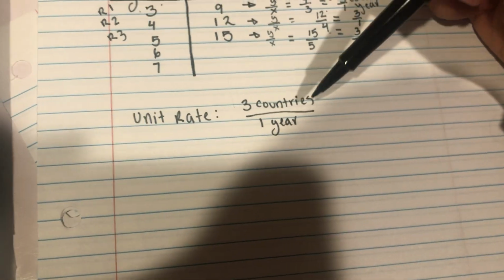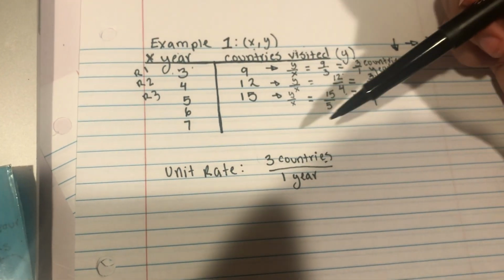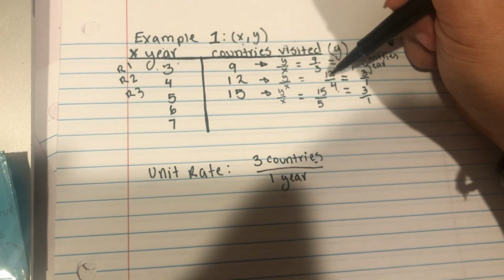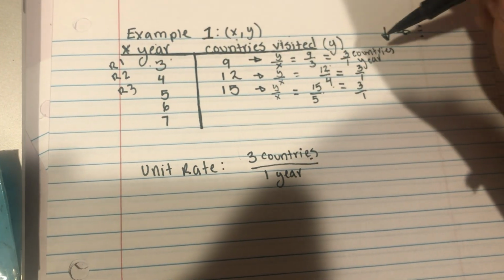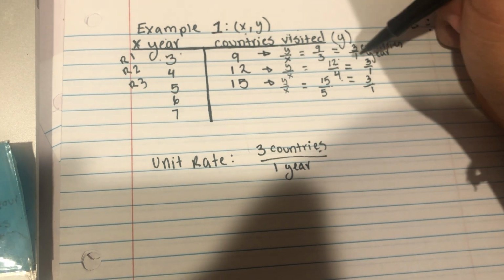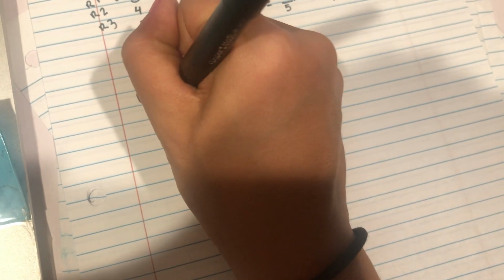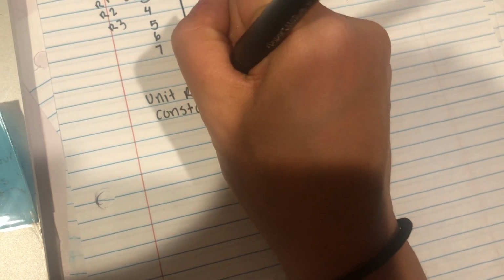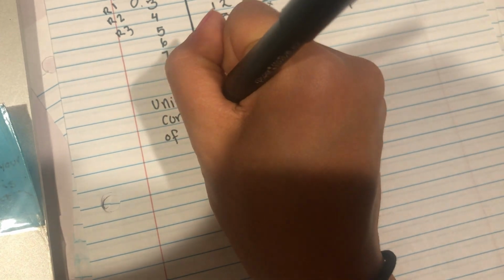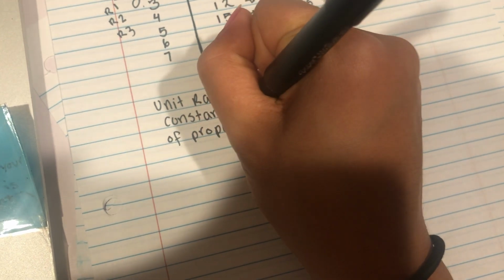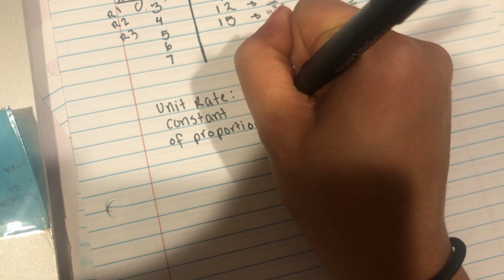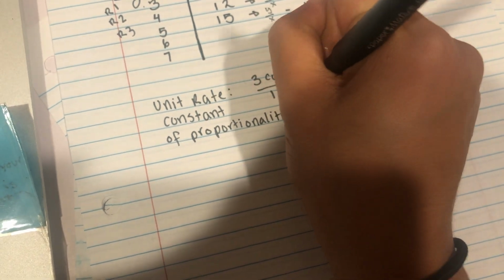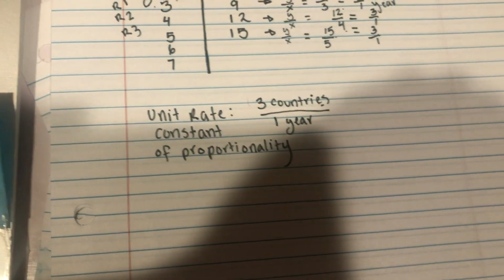So what I noticed is that all of my ratios will always simplify to my unit rate, which is also known as the constant of proportionality. The constant of proportionality and the unit rate are the same thing. Literally, it's just another term for the unit rate.